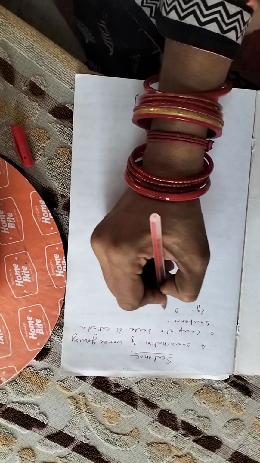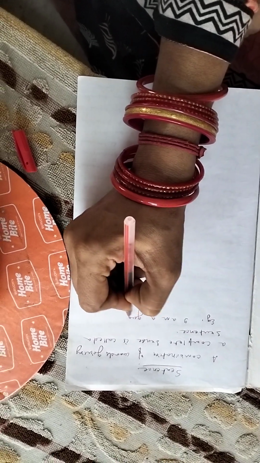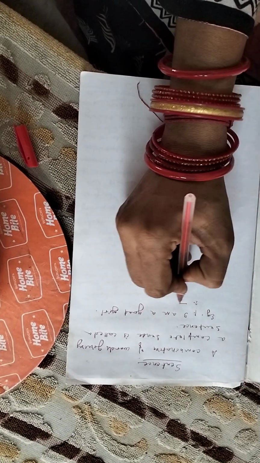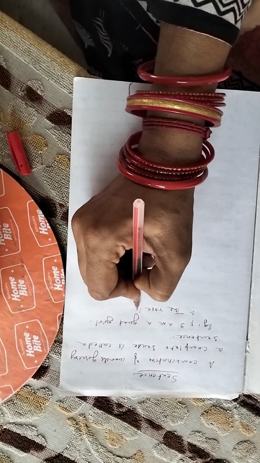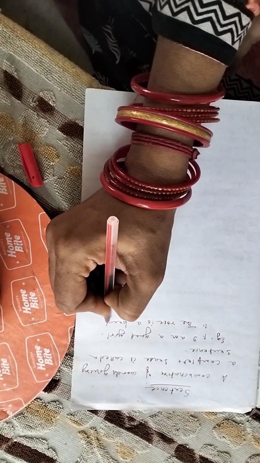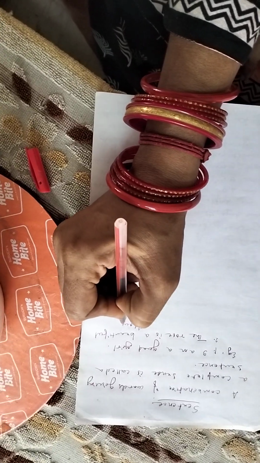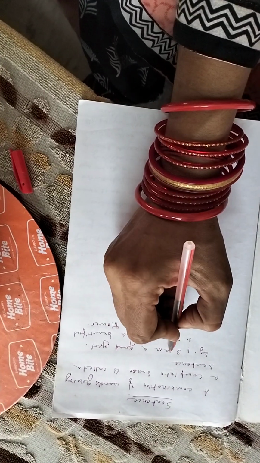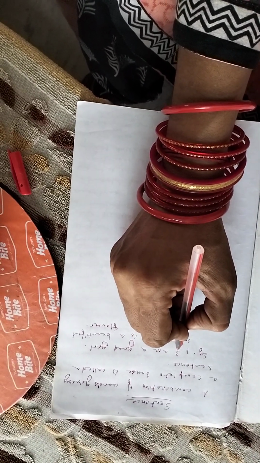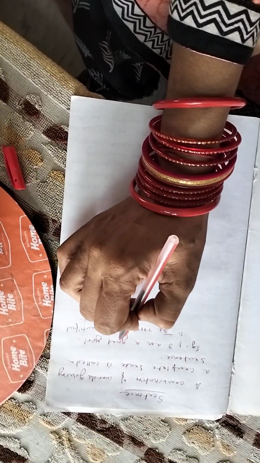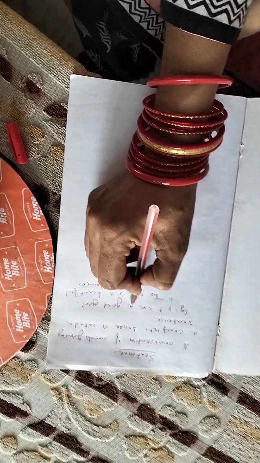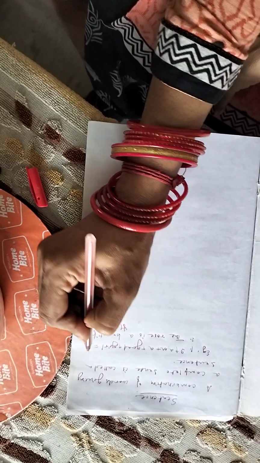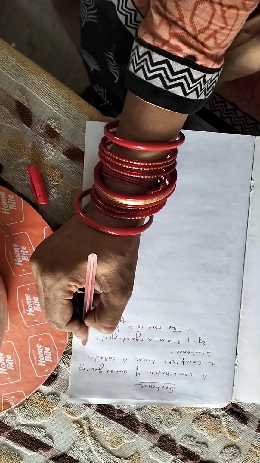I am a good girl. Or another example you can give me: the rose is a beautiful flower. Now you see, a combination of words. How many words are there in the first example? I am a good girl: 1, 2, 3, 4, 5. It is a combination of words and it is giving us a complete sense. Then we call it a sentence.